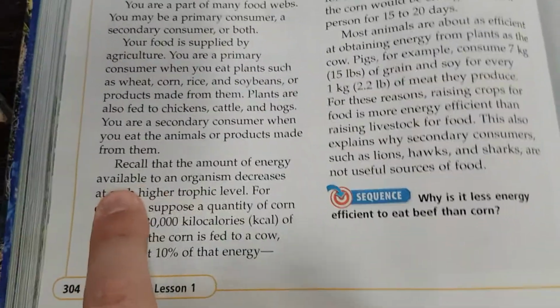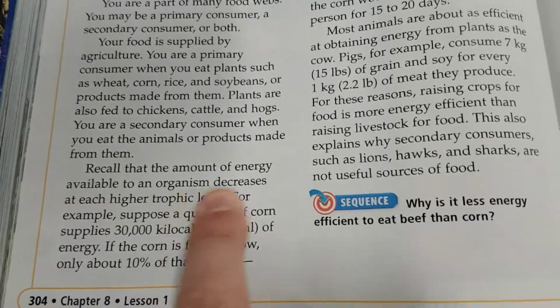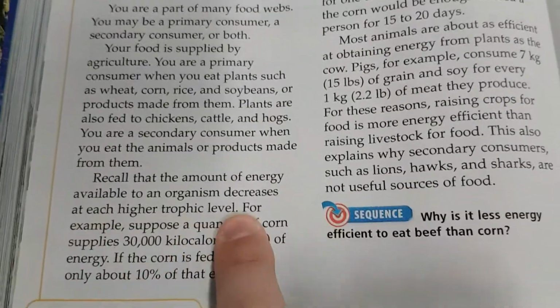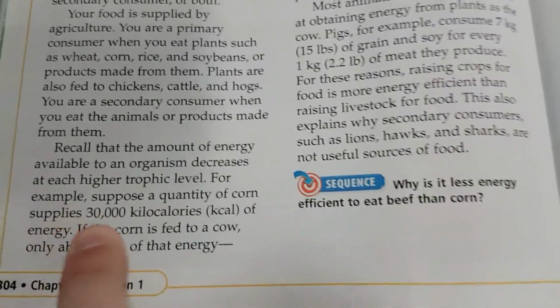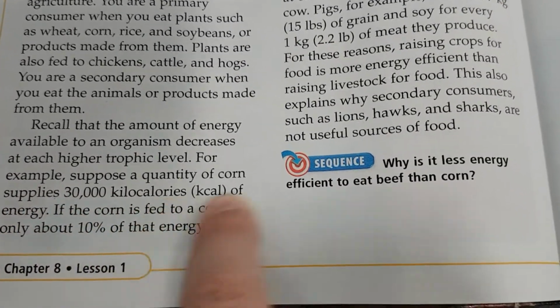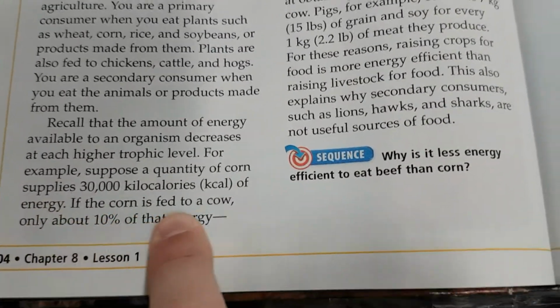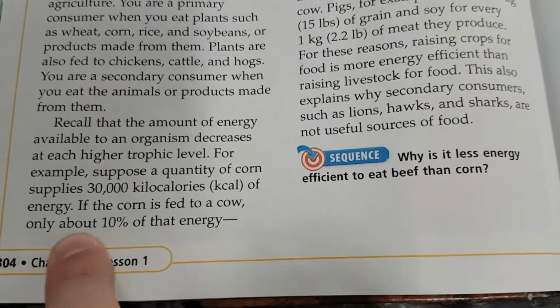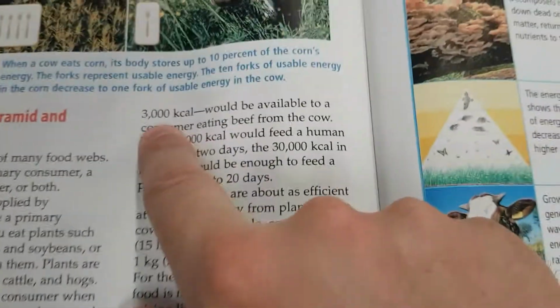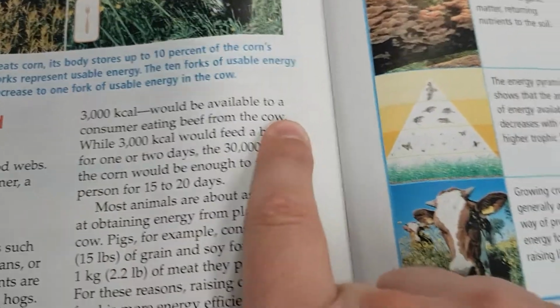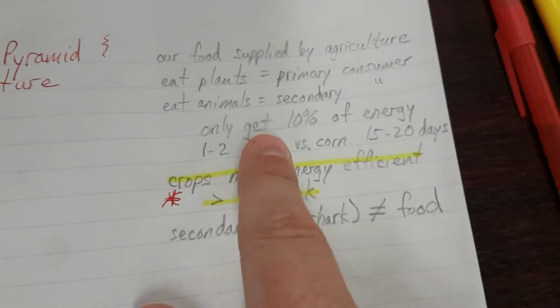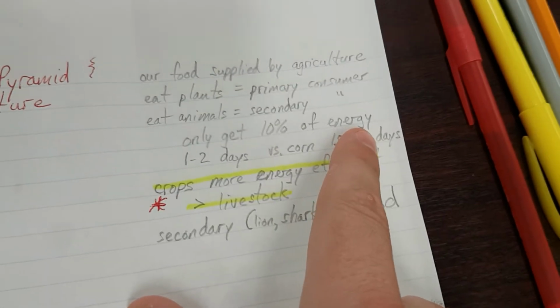Recall that the amount of energy available to an organism decreases at each higher trophic level. For example, suppose a quantity of corn supplies 30,000 kilocalories of energy. If the corn is fed to a cow, only about 10% of that energy, 3,000 kilocalories, would be available to a consumer eating beef from the cow. So only get 10% of energy.